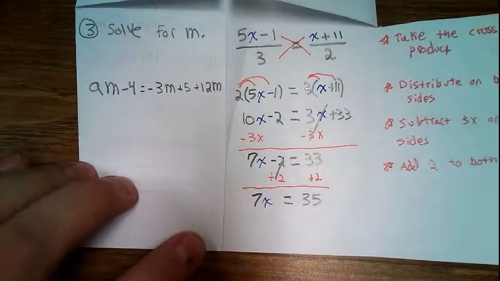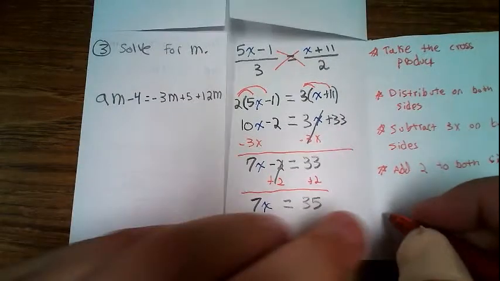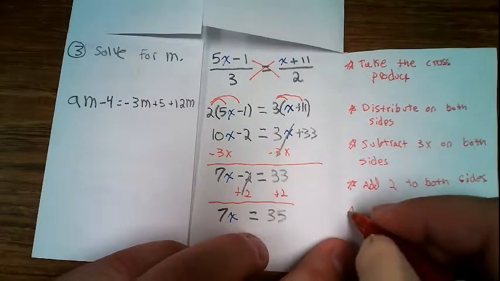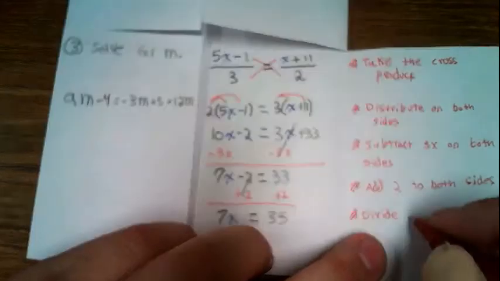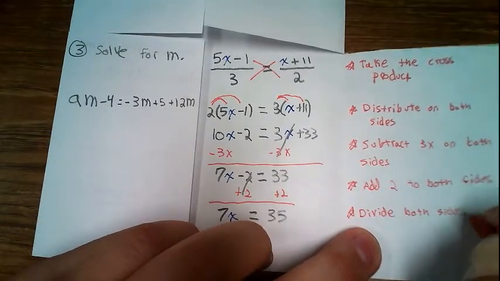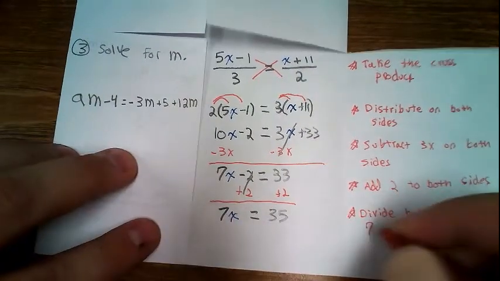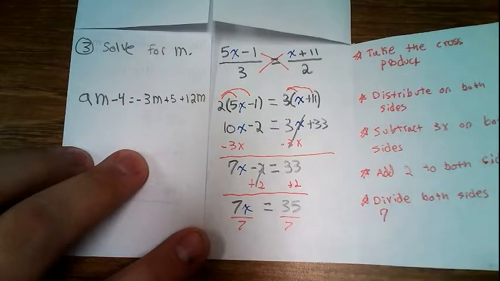And now I have 7 x's, but I want to figure out what 1 x is, right? I got to get rid of the 7. So I'm going to divide both sides by 7. Divide by 7, divide by 7.